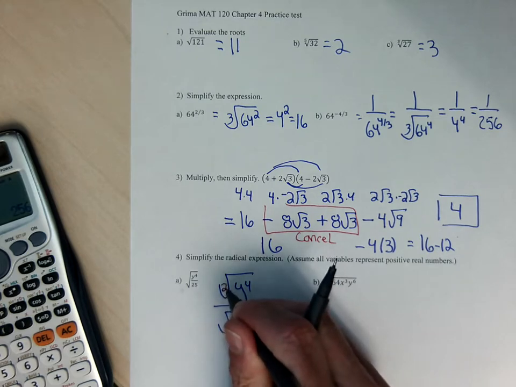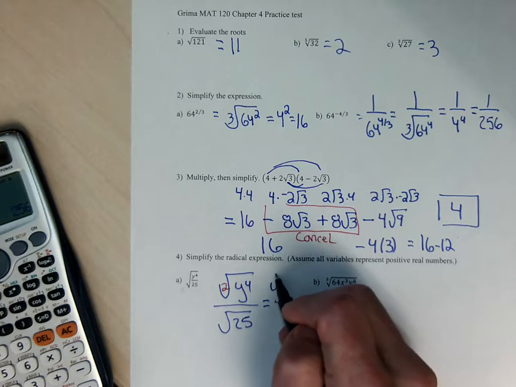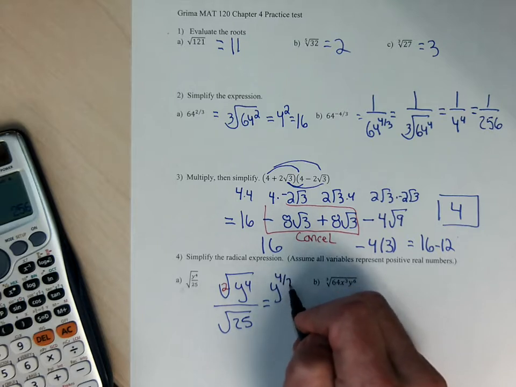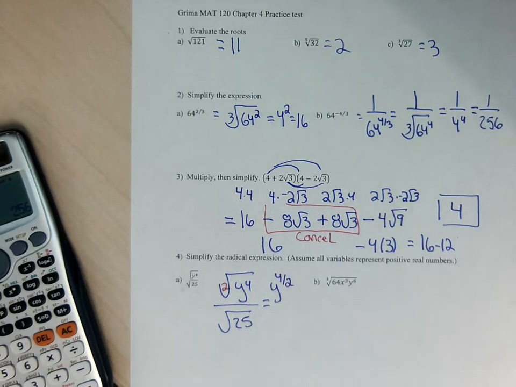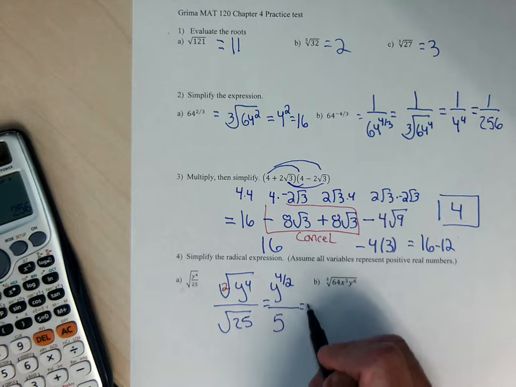And in the numerator, the square root has an implied index of 2 that's not written. I always can reduce by dividing the exponent by the index, and if that reduction doesn't give a fraction, that's the better way to reduce the letter rather than doing prime factor trees. The denominator, I know the square root of 25 is 5. So for 4a, this is just going to be y squared over 5.